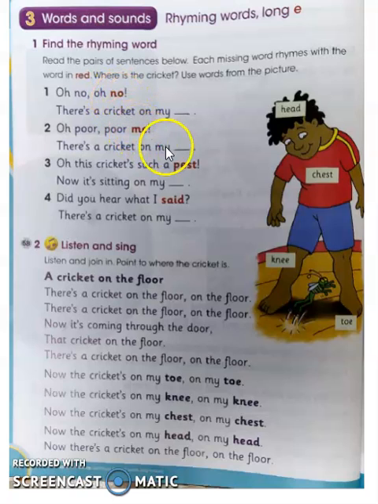These words in red, adinte rhyming words aanu namukku ezhudandadu. But avare namukku easy aakkan vendite they have given you the words here.